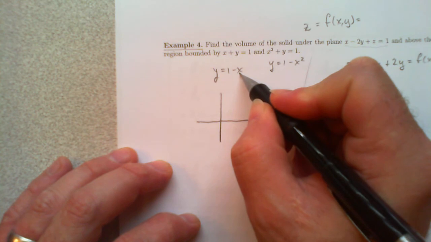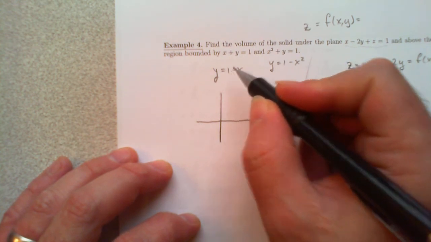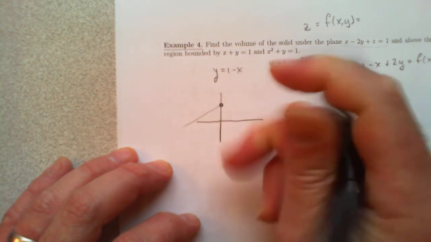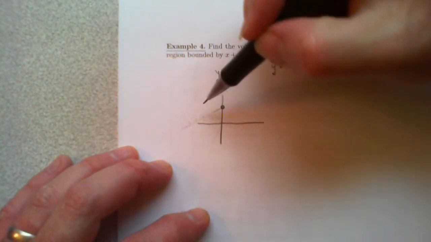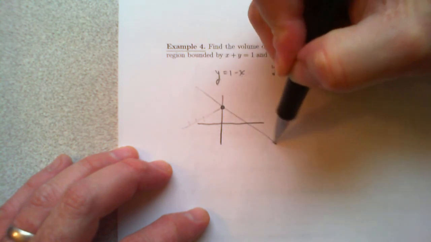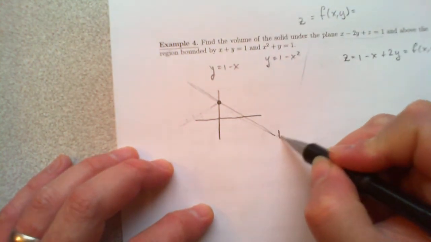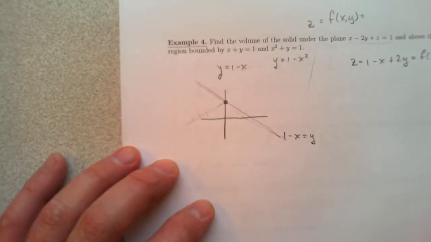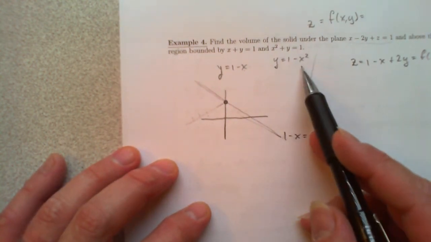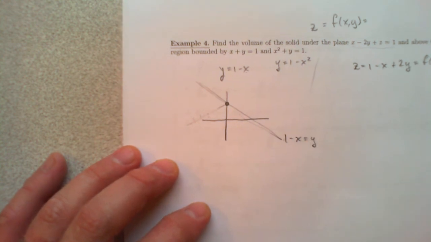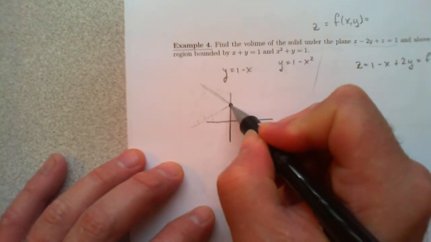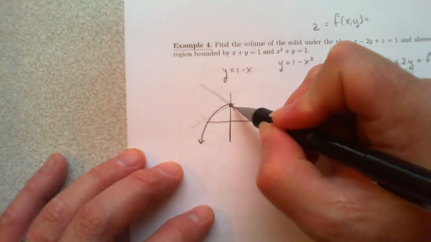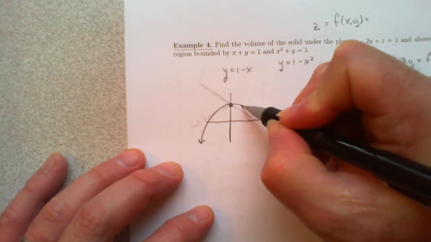Okay, so now let me graph what these two functions look like. That's a line with negative slope, and it has a y-intercept of 1. It is a line that looks like this. So this is 1 minus x equals y. Your other one is a parabola, which goes down, and you're looking at something like this. And now the question is, would it go under that or would it go above it?